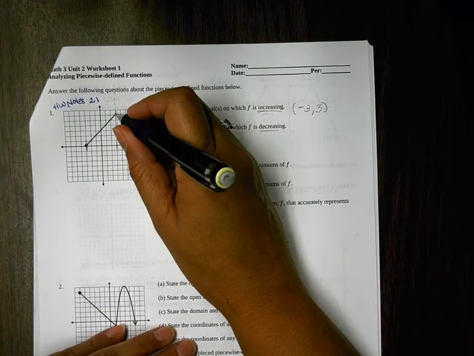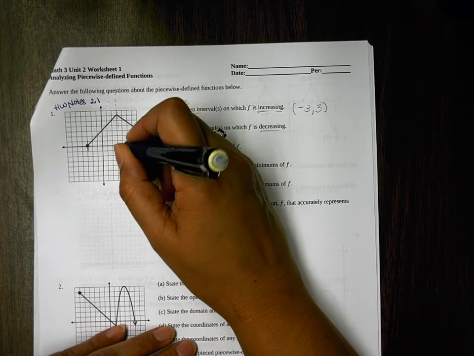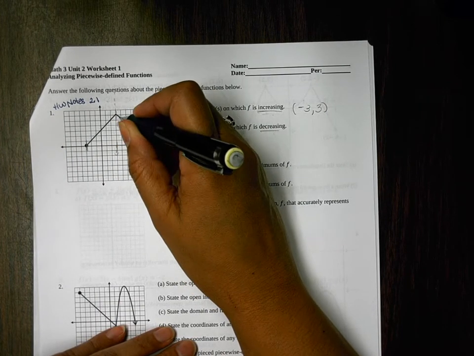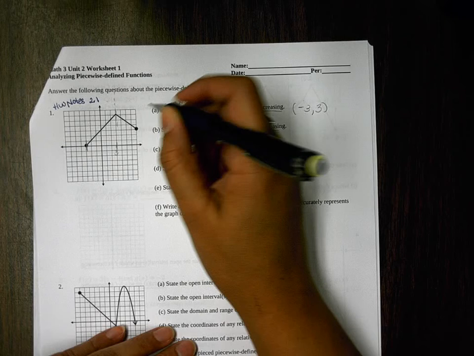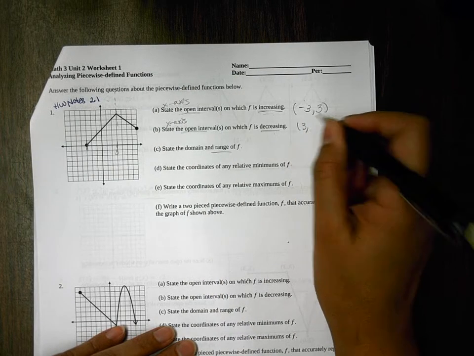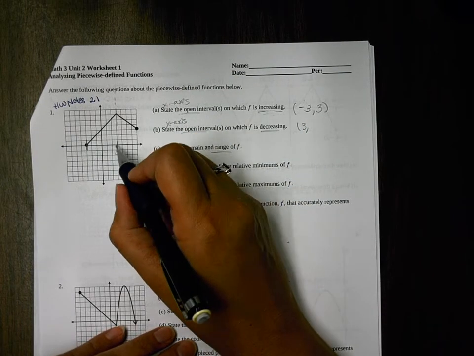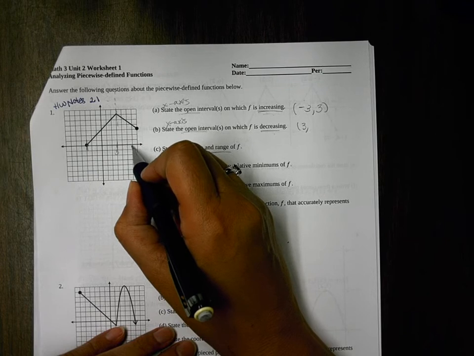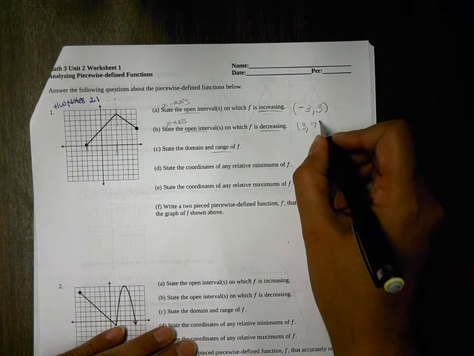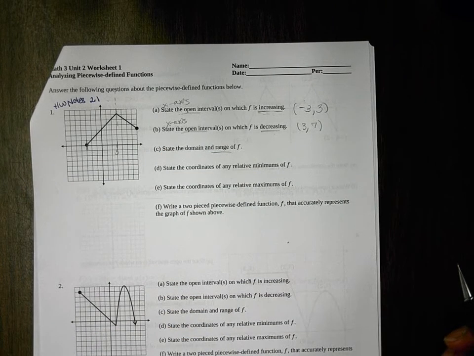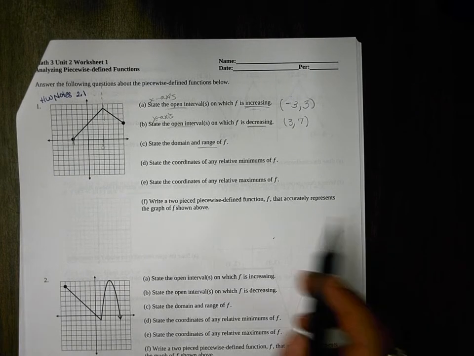Once I hit the x value of 3, I start to decrease, going downhill. So from 3, remember open parentheses, open intervals, 1, 2, 3, 4, 5, 6, 7, so 3 to 7. That's it for increasing and decreasing.